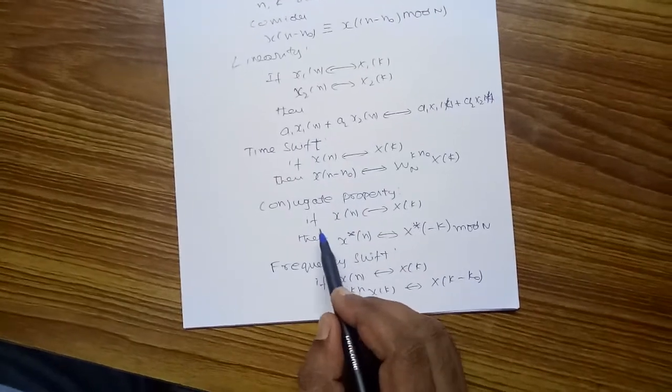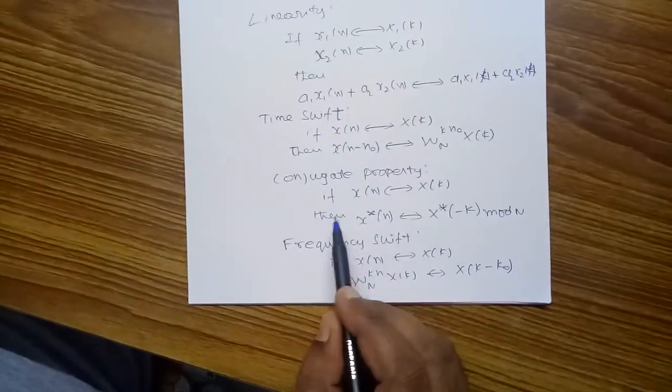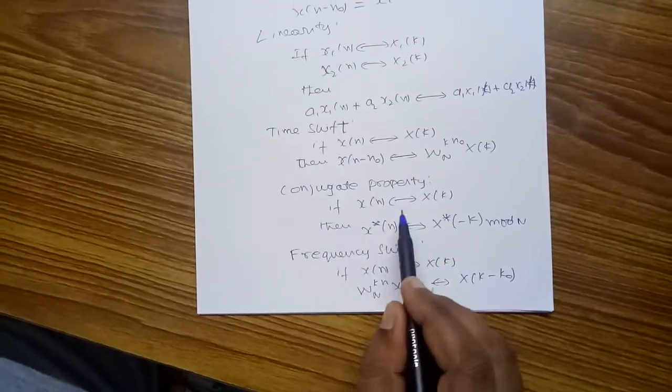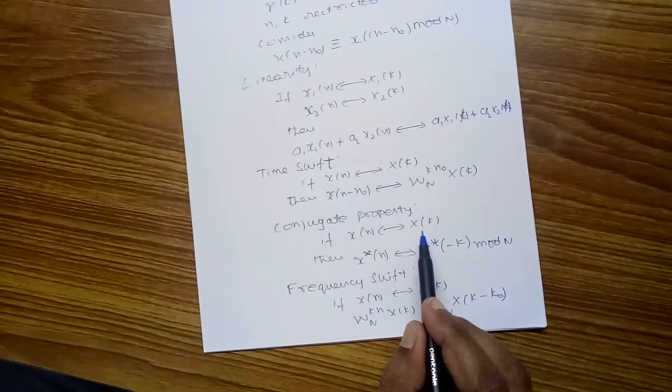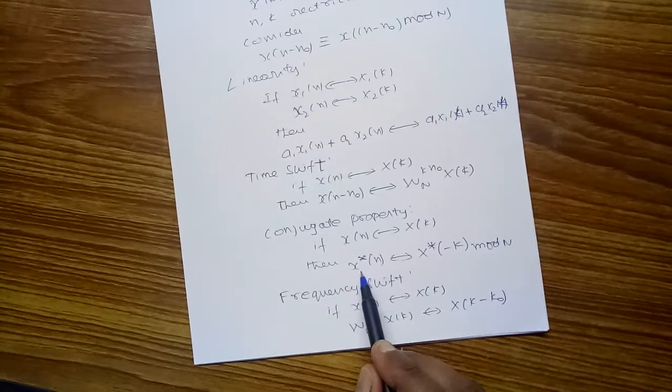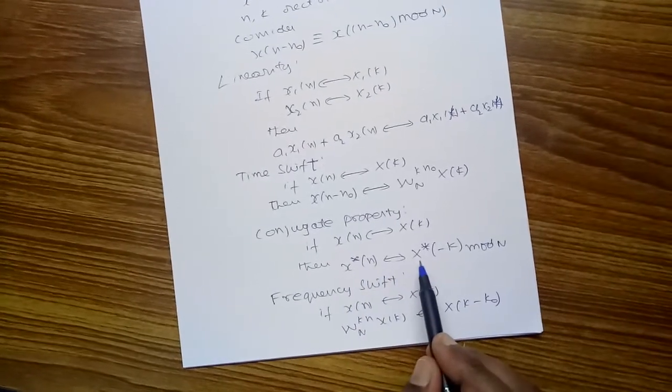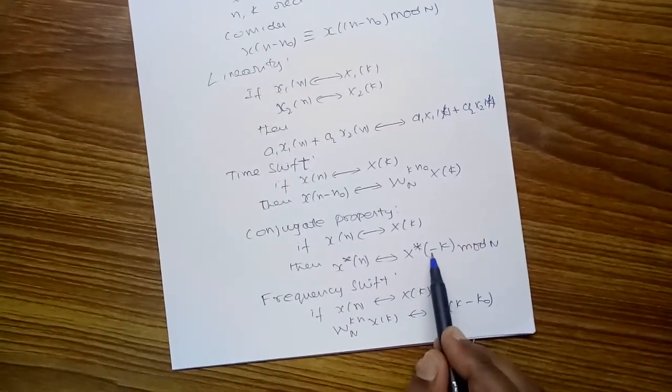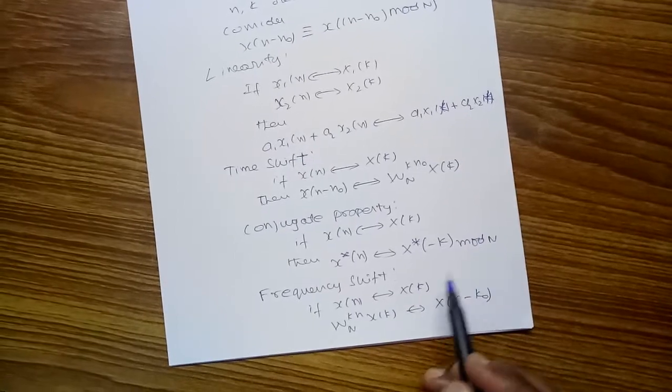The next property, that is the conjugate property: if x of n has transformed as x of k, then x star of n can be transformed as x conjugate of minus k mod N.